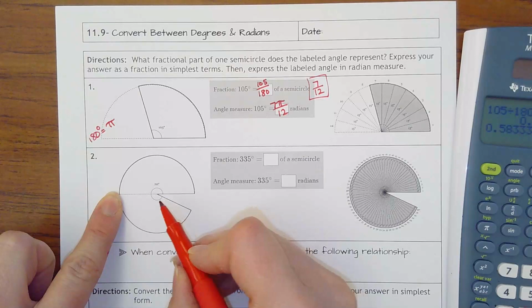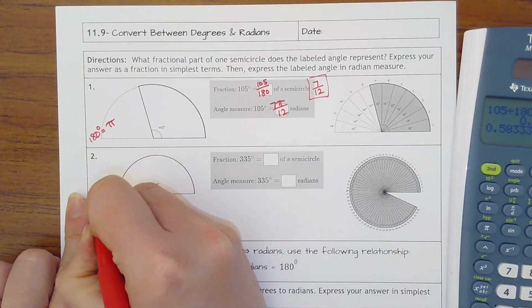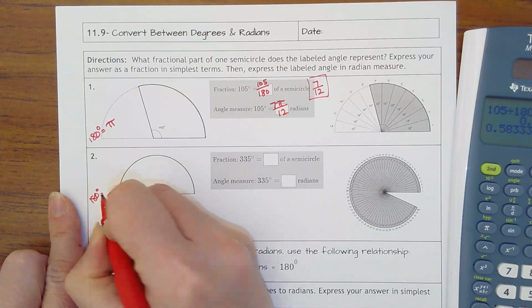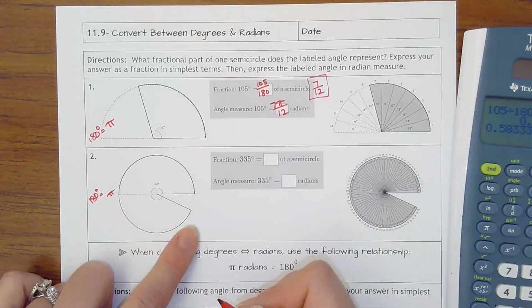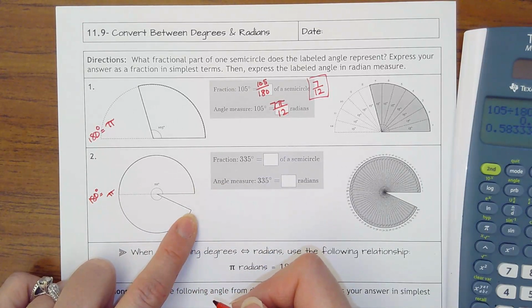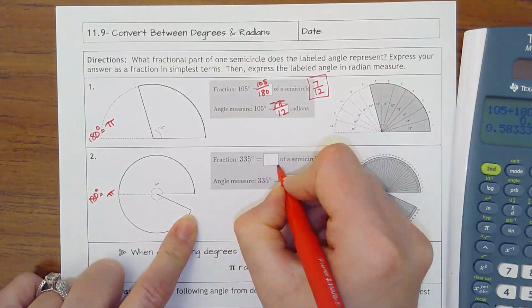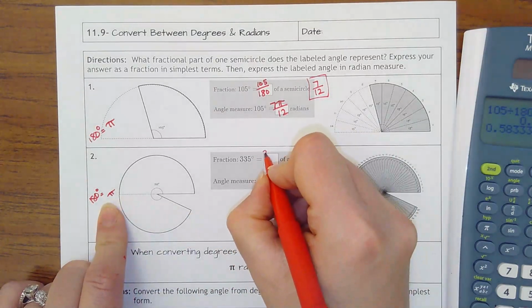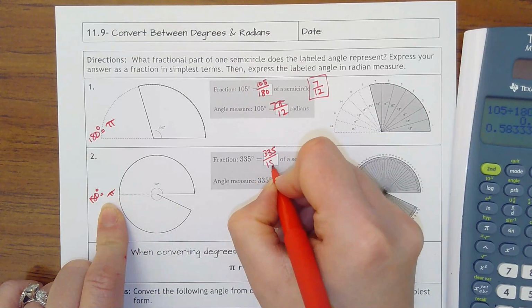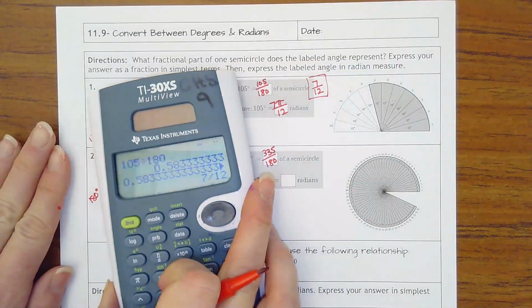Okay, number 2 is a bigger angle. So we've got actually bigger than 180 degrees. It's going to be bigger than 1 pi. So it's going to be a mixed fraction or improper fraction. Either way, you're still saying 335 degrees is what part of a semicircle. We're always going to compare it to 180 degrees because that is pi.